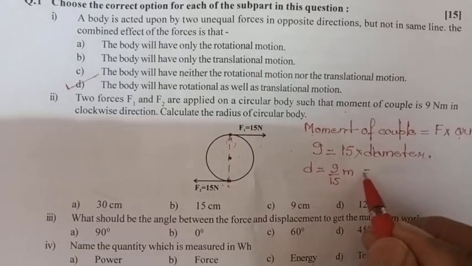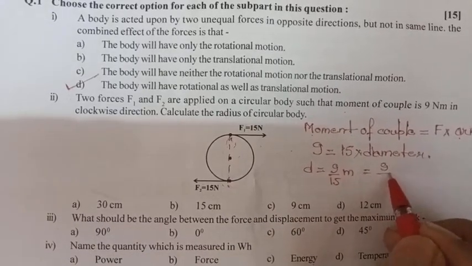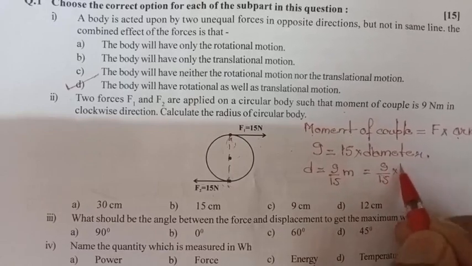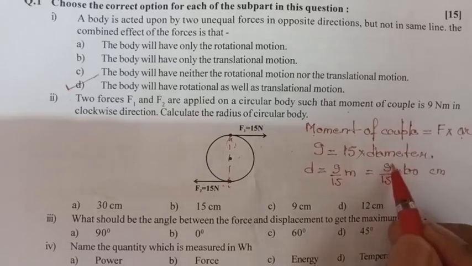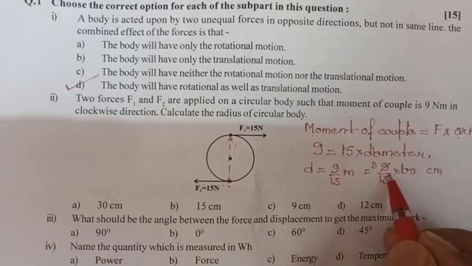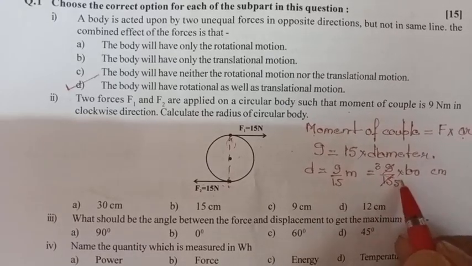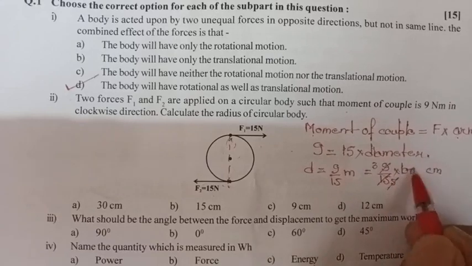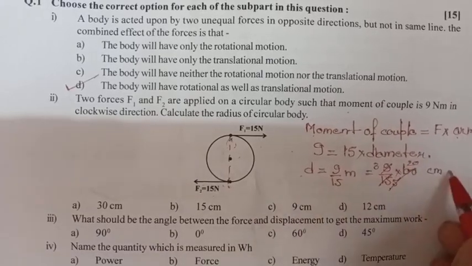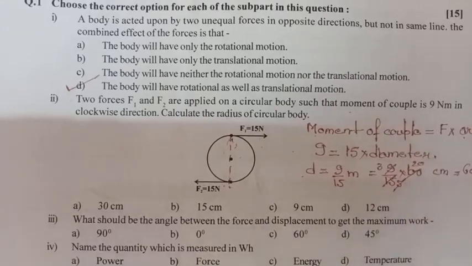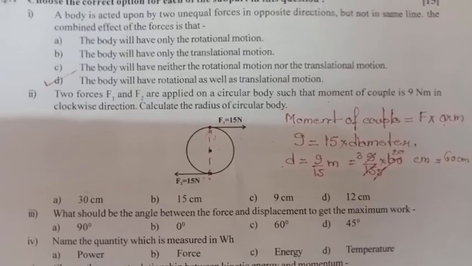So we can convert it into centimeter now. 9 by 15 into 100, and we will get it converted into centimeter. 3 3s are 3, 5 3s are 15. So diameter is coming 60 centimeter. So we have got diameter as 60 centimeter.